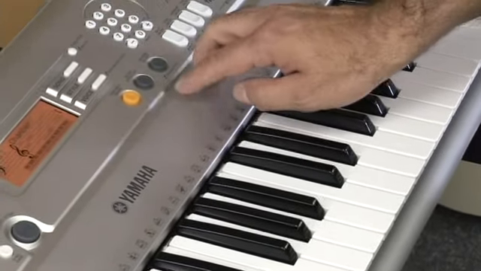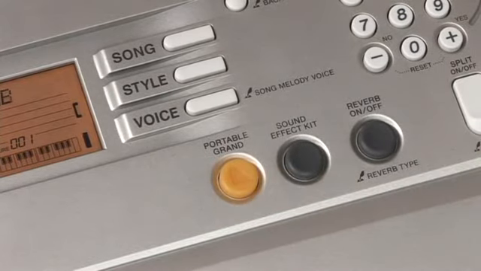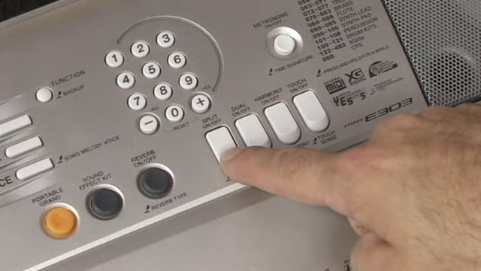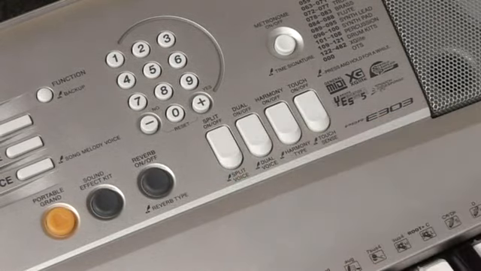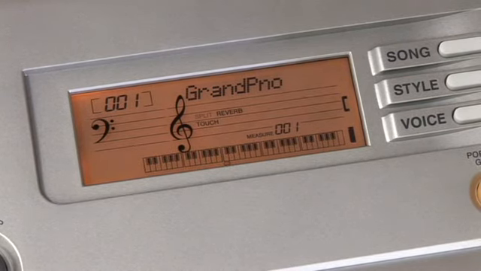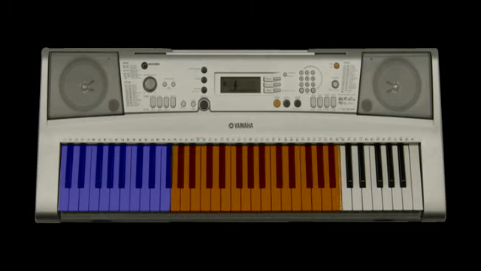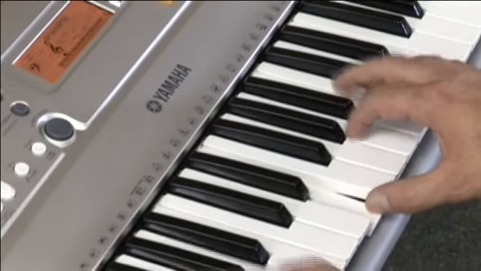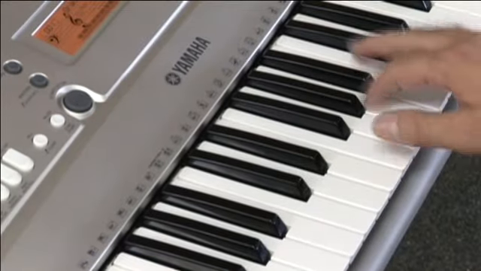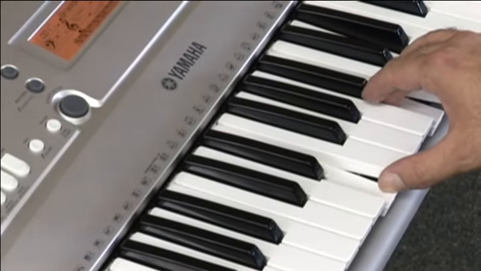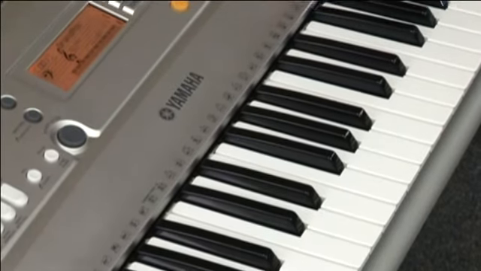And what I'll do is call up my piano voice using the grand piano button right here, and I'm going to push split to make sure it's activated. And once again, I can see in the screen the word split show up. And now, from this side down, I have a bass, and from this side up, I have a piano. There you go, dual and split voice.